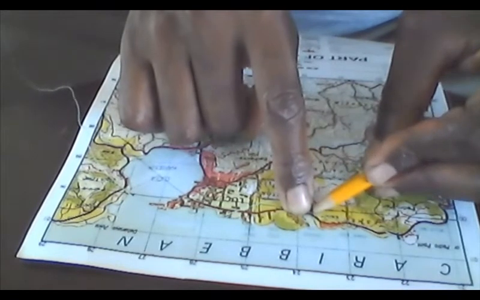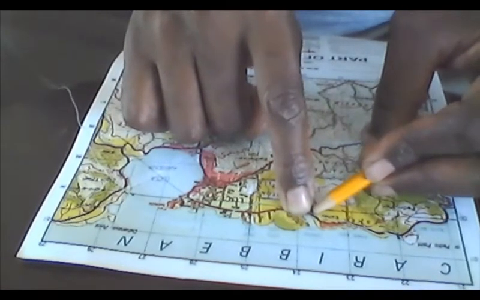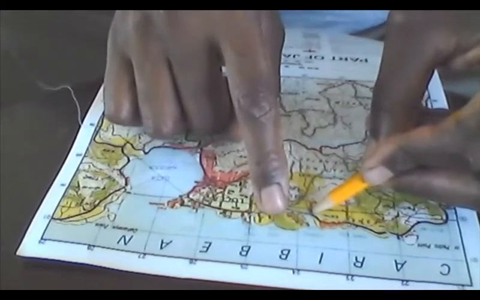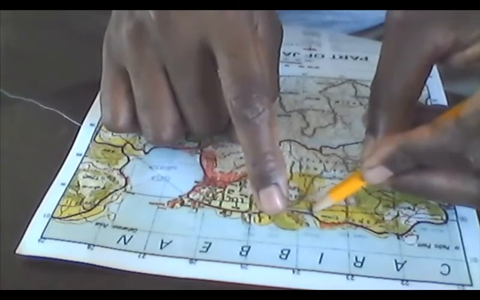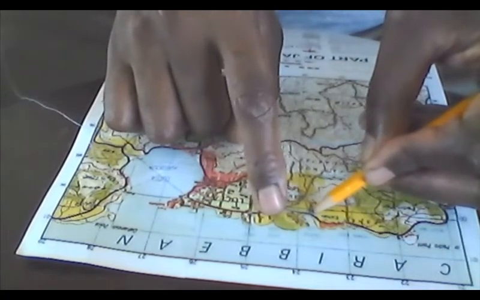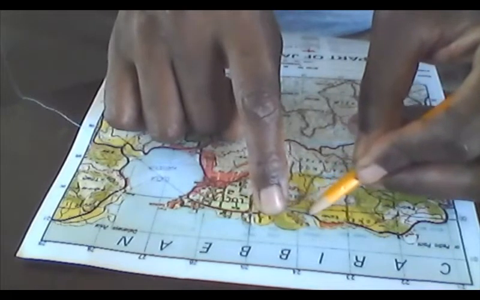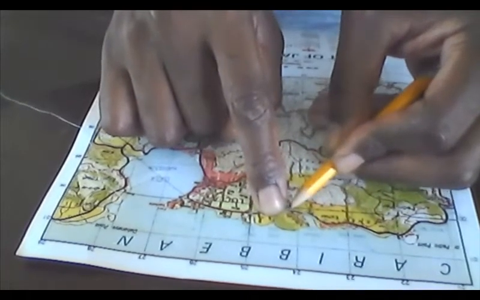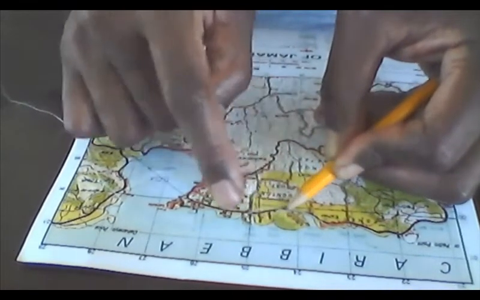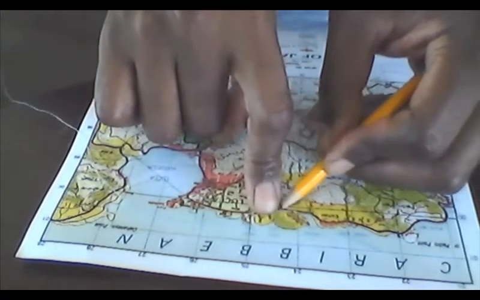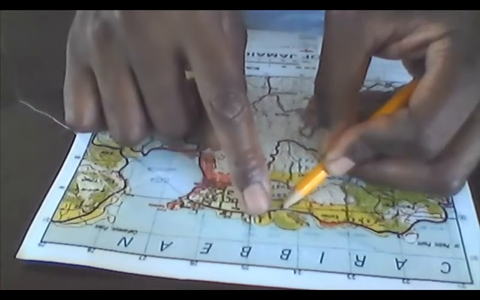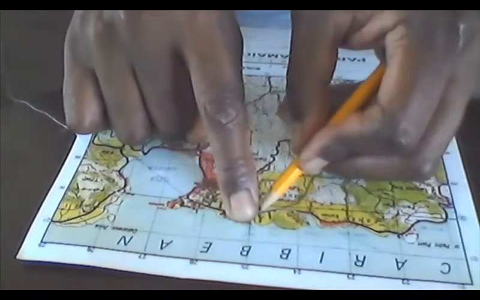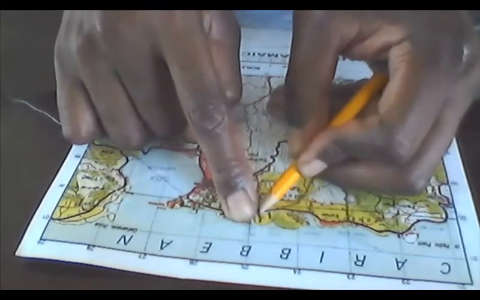You hold down the string like that. Be careful. Just take your time. You're gonna line up along the road again. And where the road begins to turn, you're gonna put your string down on it, like that. Again, you're going to line it up with your finger. You put down your string on it.